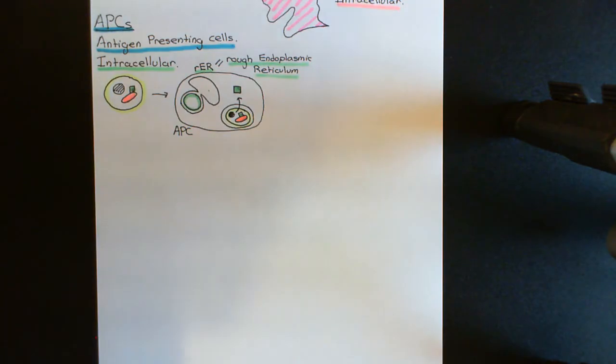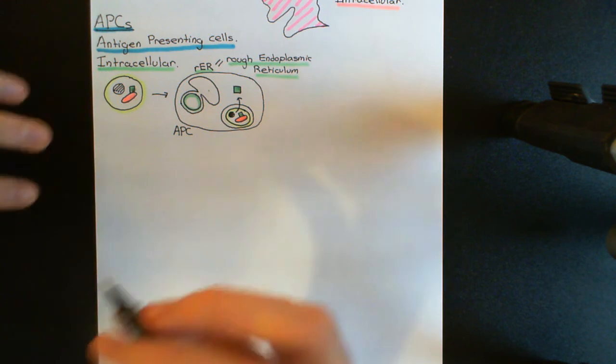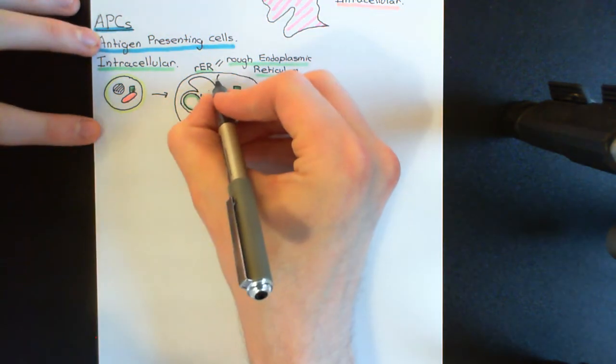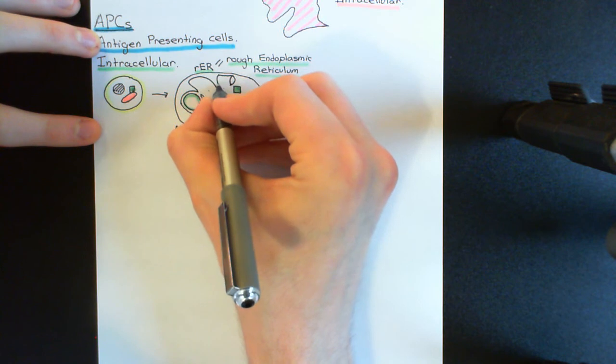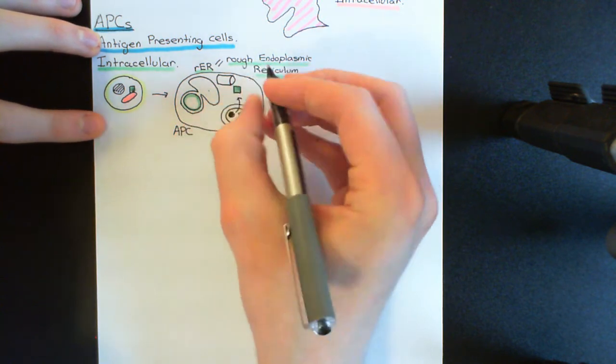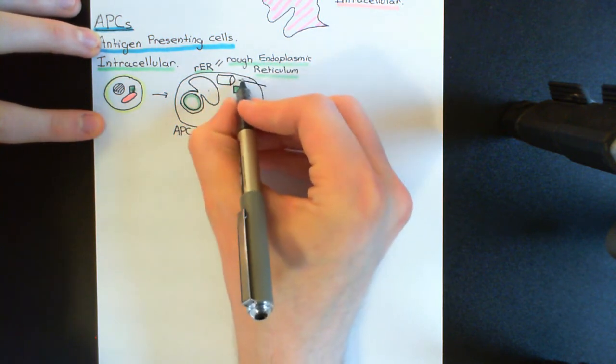Okay, and what's then going to happen is it's going to be broken down into fragments in the cytoplasm of the cell, and the means by which it's going to be broken down into fragments is via an apparatus known as the proteasome. So I'll just draw this here. So the proteasome is something rather terrifying in the world of molecular biology. It's terrifying if you're a protein.